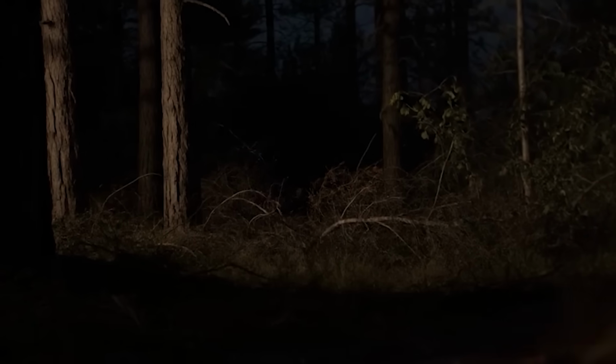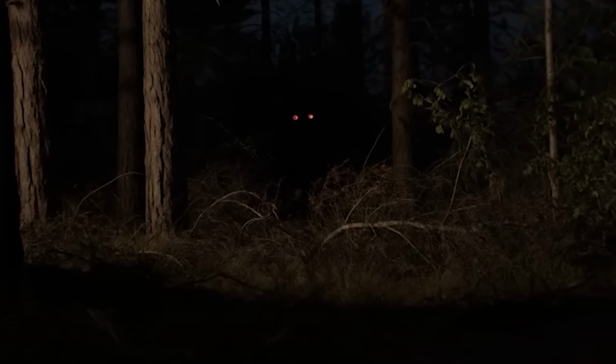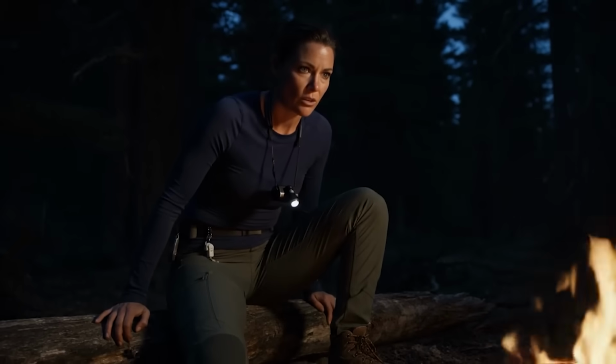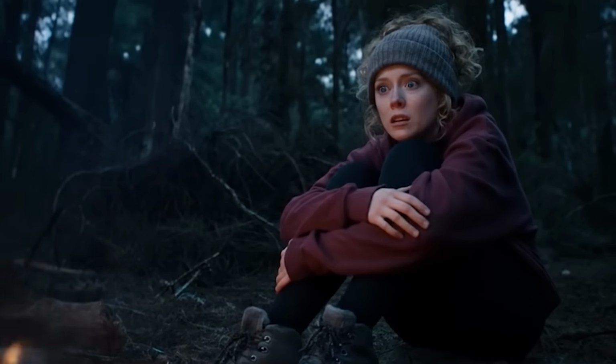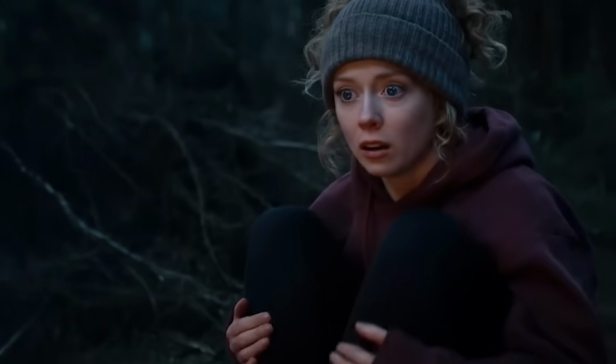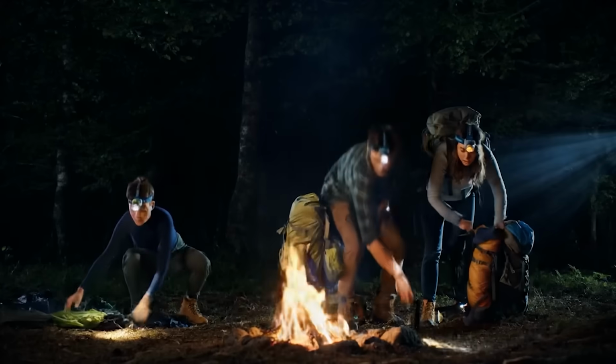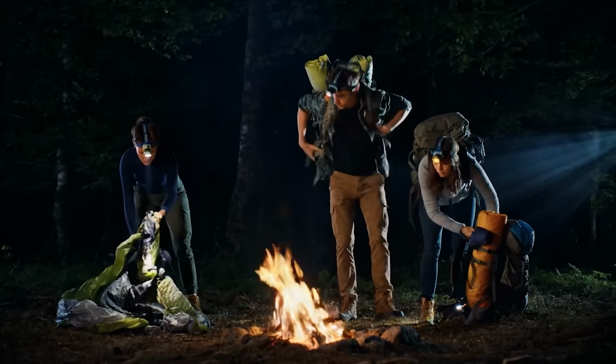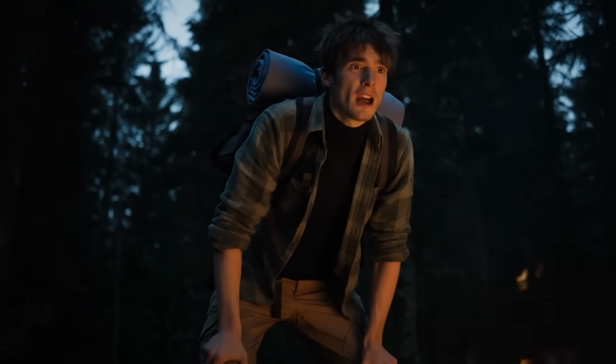And I heard a growl. Wait, you heard a growl too? Okay, that's definitely not a raccoon. Are you gonna check it out? Why are we packing up? Because I'm a camper, not a wildlife expert. We're heading back to the car and sleeping in there tonight.